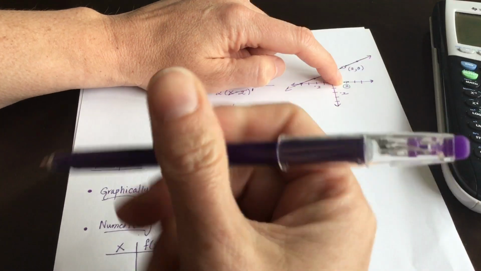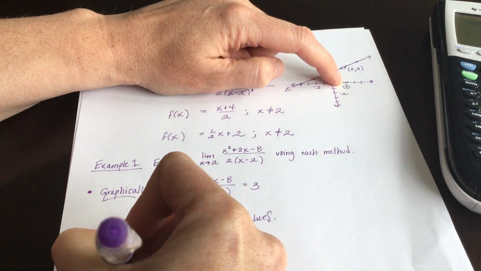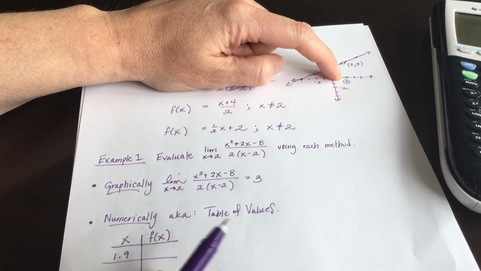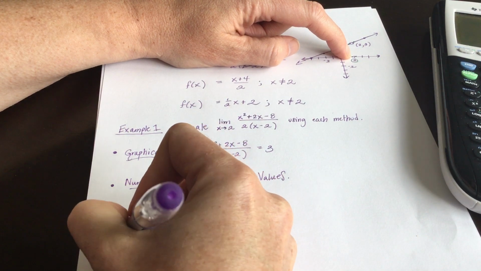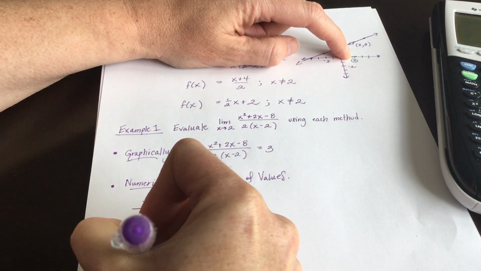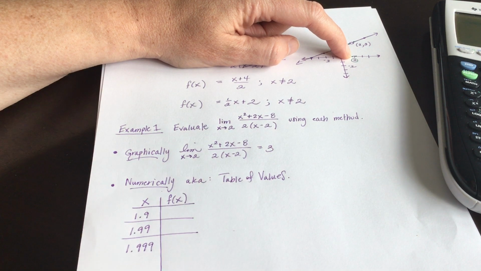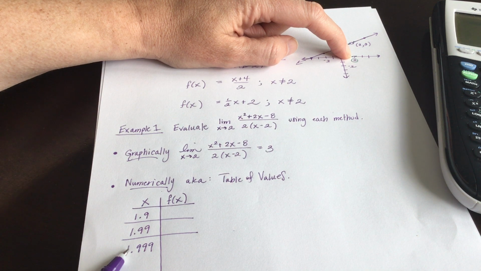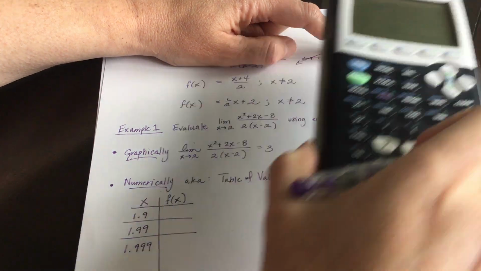I would say maybe 1.9. Then to demonstrate approaching 2 from the left side, we're going to add 1.99 and, getting even closer, 1.999. Like creeper close. This demonstrates what happens as x approaches 2 from the left side.